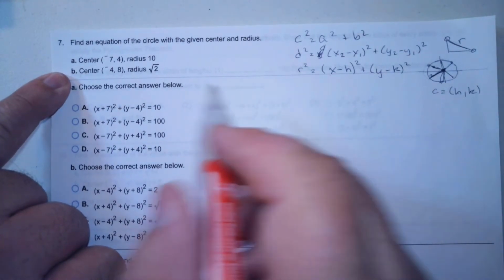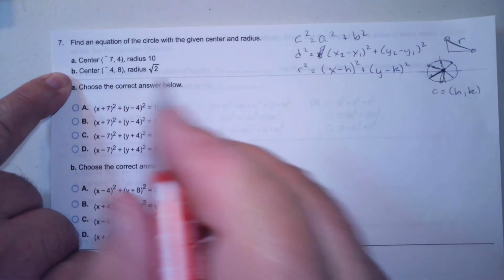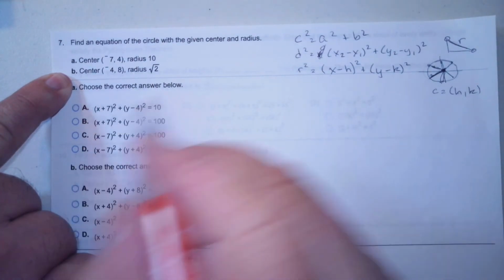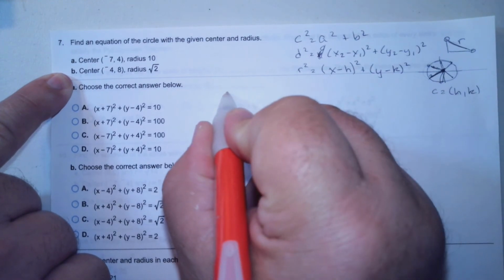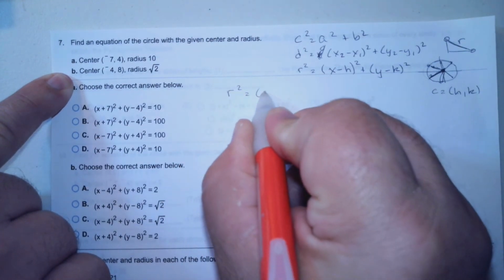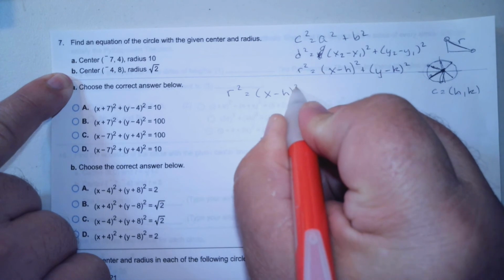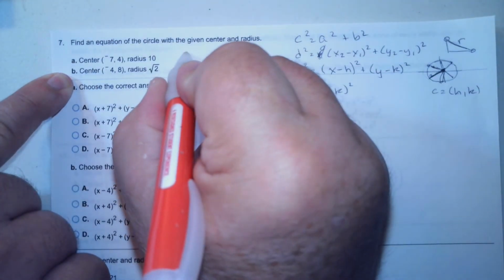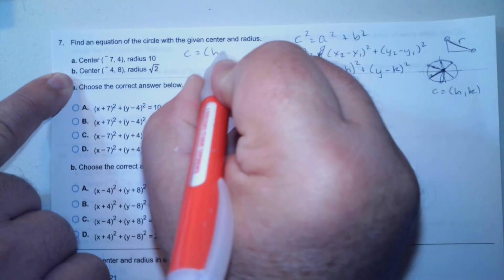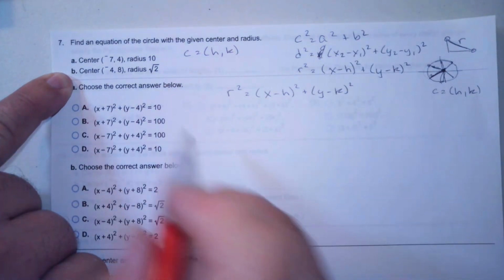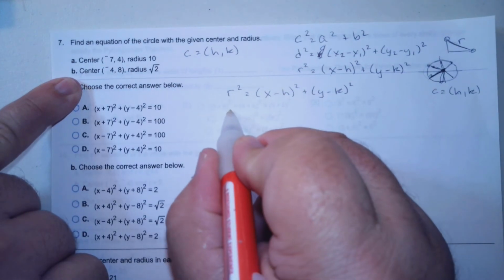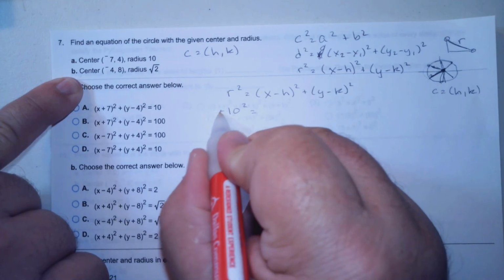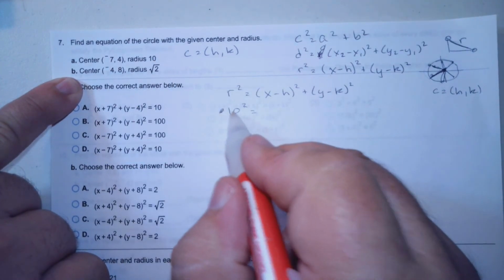So now, let's look at the first one. If the center is at negative 7, 4 and the radius is 10, let's plug them in there. So x minus h, y minus k. Remember, the center is at h, k. So r is 10, positive 10, because radius can never be negative.